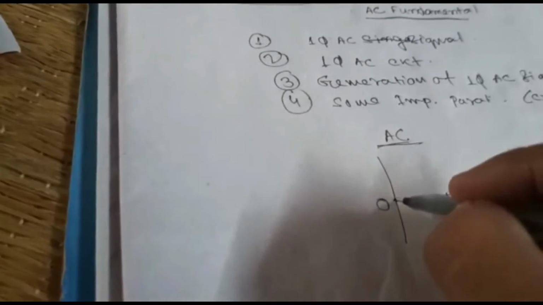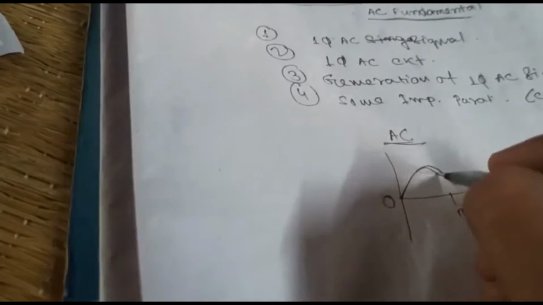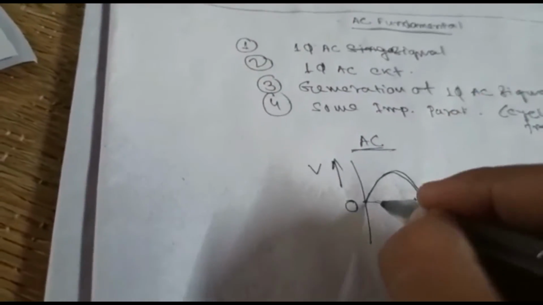Suppose look at this curve: that is 0, that is pi, that is 2 pi, and this is 3 pi. This is our signal, with respect to time t, and this is V, voltage. The current changes from the positive half cycle to the negative half cycle, and again from the negative half cycle to the positive half cycle.